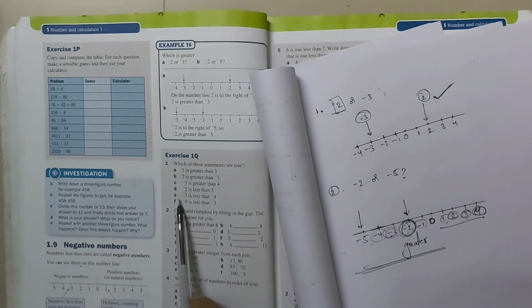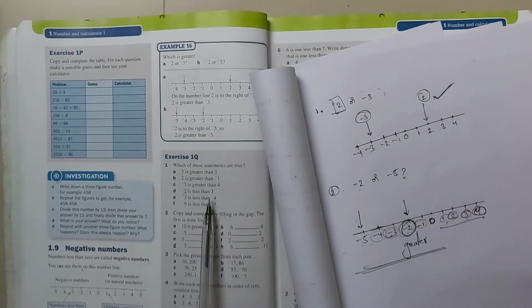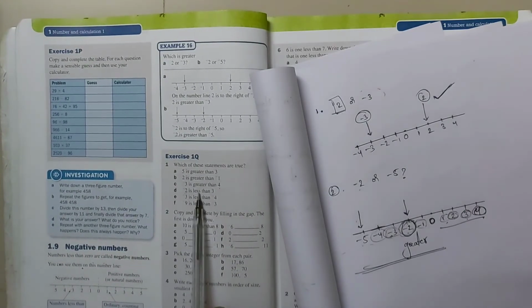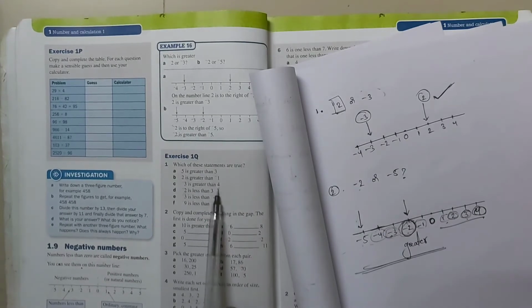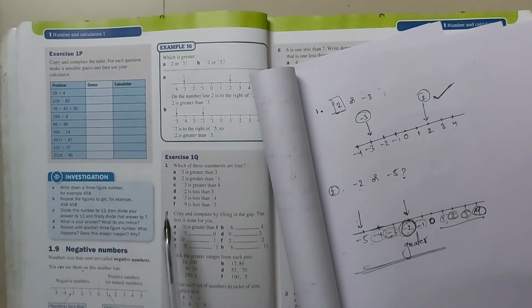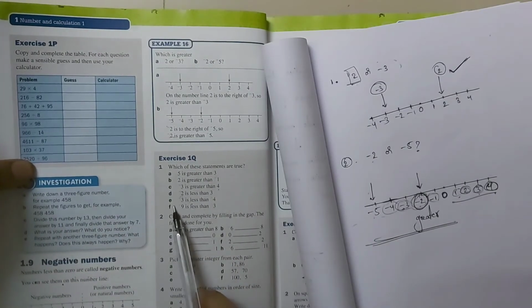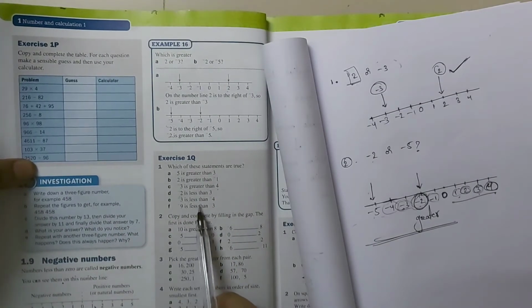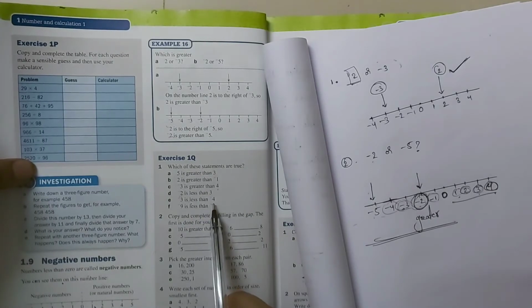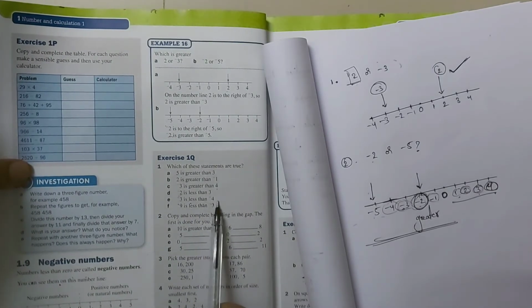And the next one, D. Minus 2 is less than 3. Is minus 2 less than 3? 3 is a positive number, minus 2 is a negative number. So yeah, minus 2 is less than 3. That's right. Now, question E. Minus 3 is less than minus 4. So which one is greater?